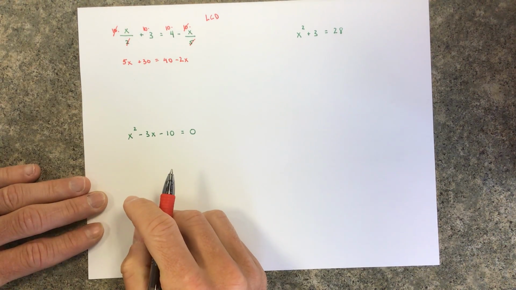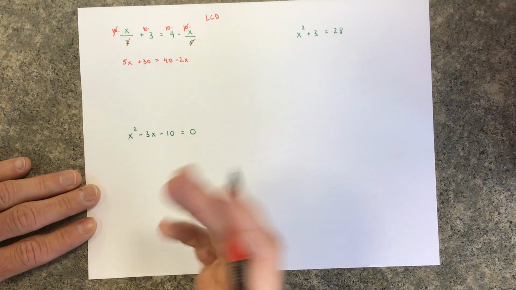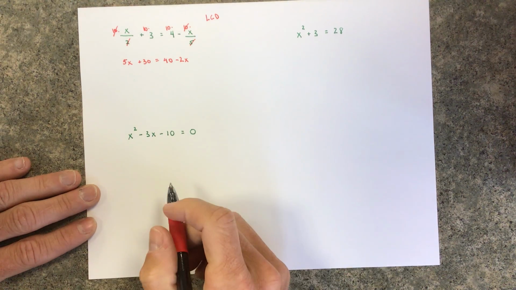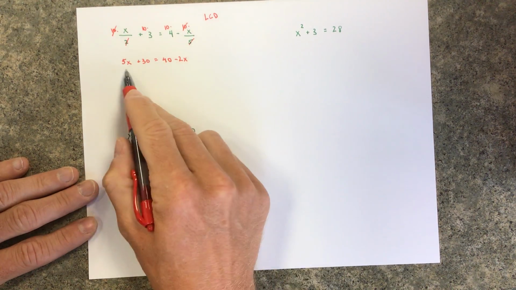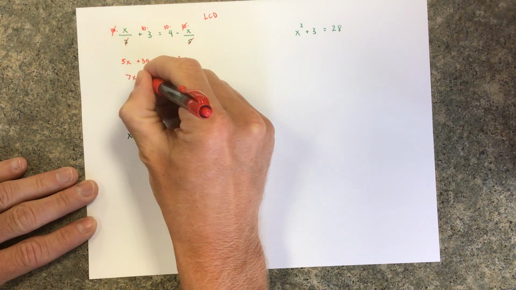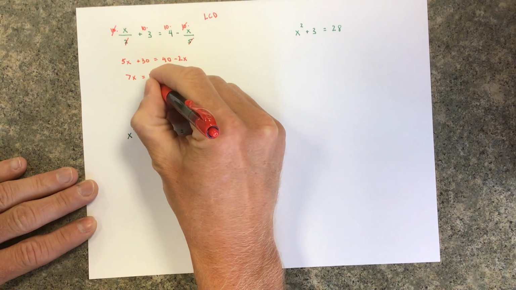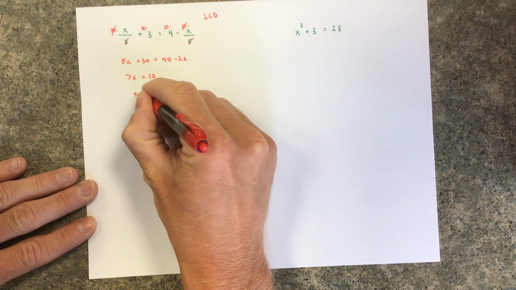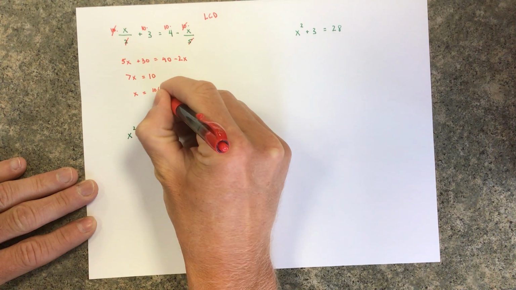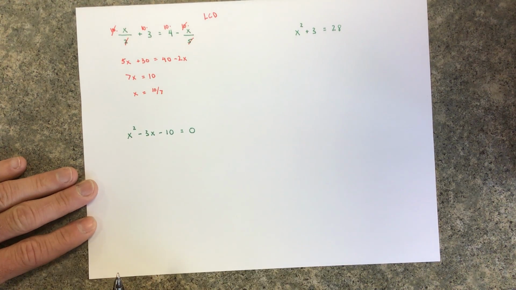If you multiply by the lowest common denominator, the beauty of that is that the fractions will go away. And now you're just left with like a normal thing. I'm going to add 2x to this side and get 7x. And I'm going to subtract 30 from this side and get 10. And then I'm left with dividing by 7, and I get 10/7 as my answer.